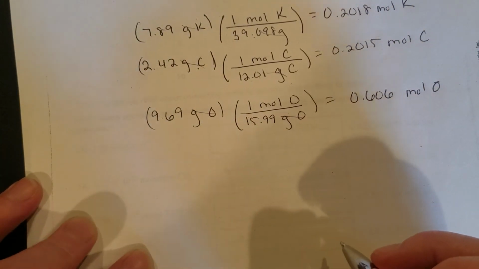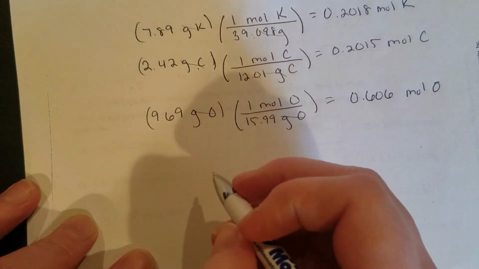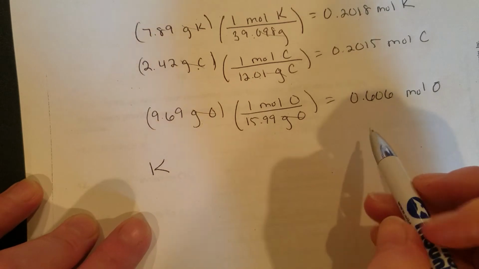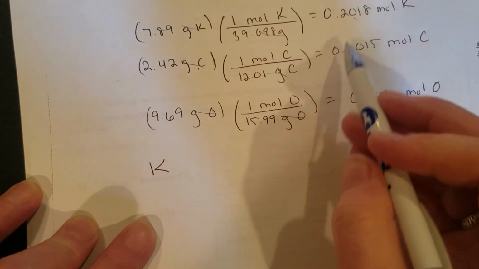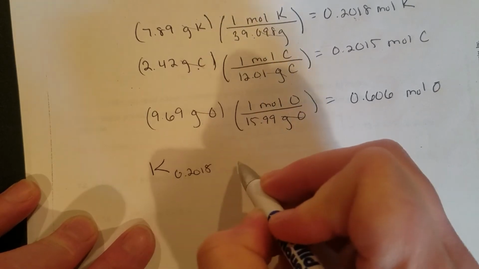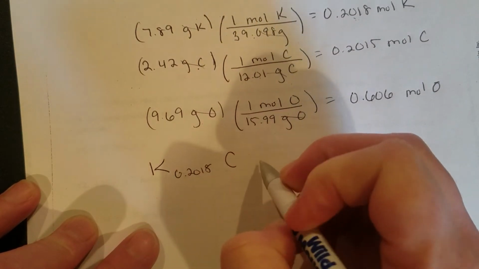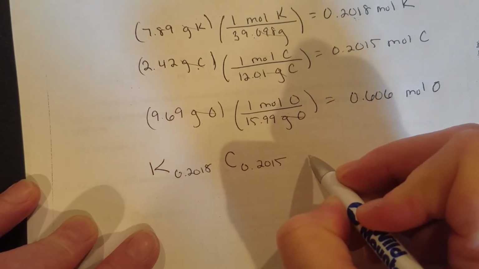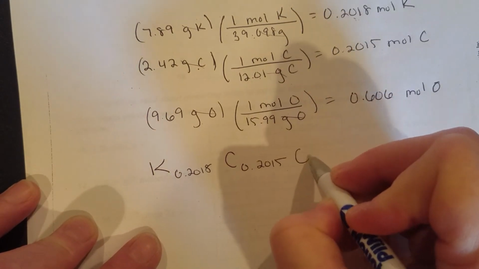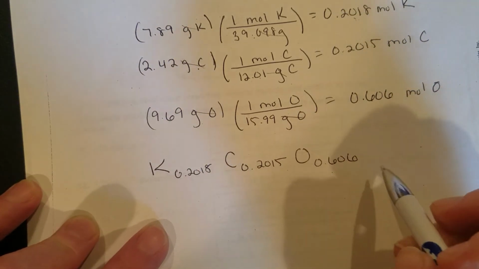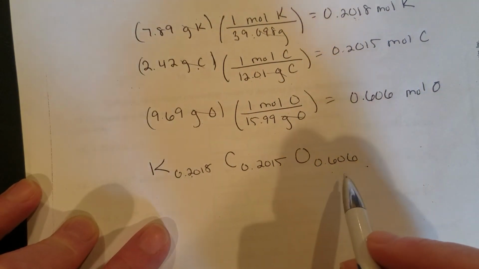Now our job is to write out our empirical formula. So we're going to write out K, and we're going to take the amount that we have for K up above, 0.2018, and we'll take C and write that as 0.2015, and then we'll look at oxygen and 0.606. Now we have to actually divide by the smallest one.